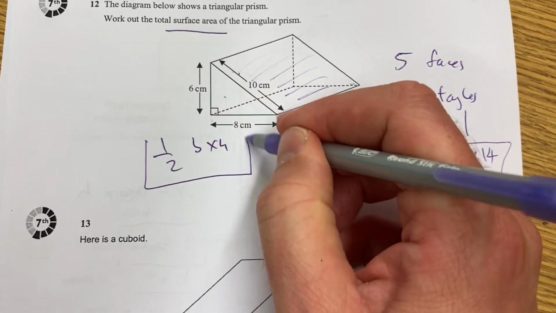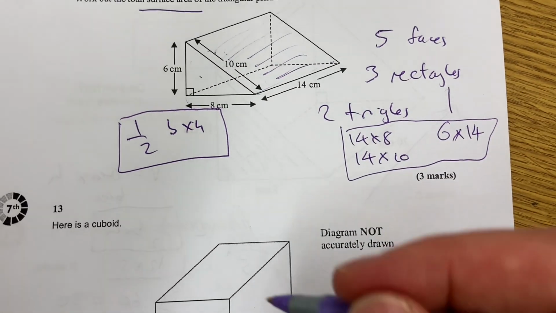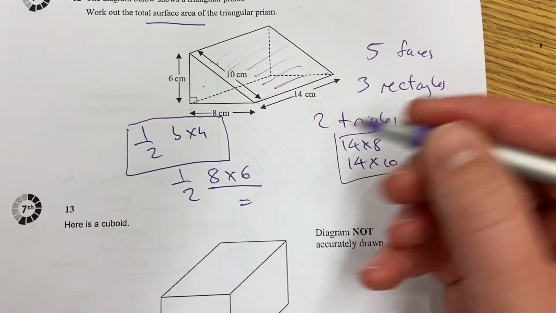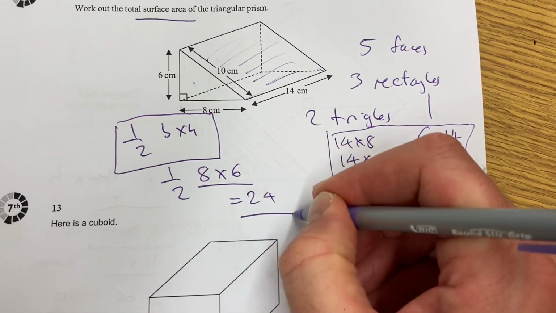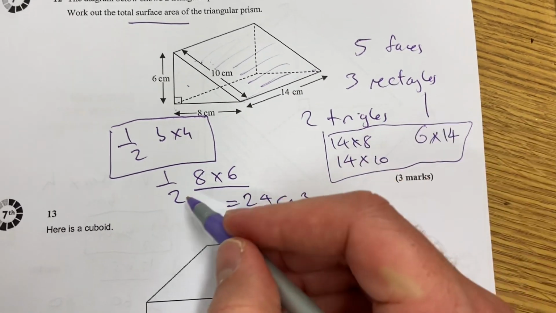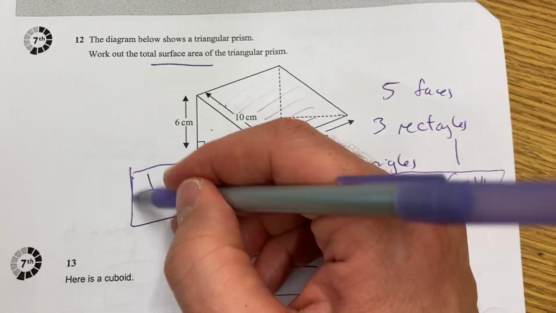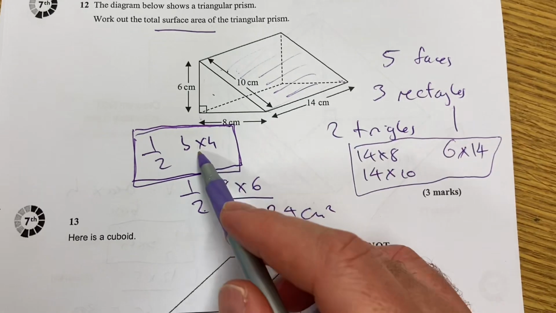That's the key point for this lesson, for this video. Half base times height, half 8 times 6. That's 48, so it's half of that, which is 24. But I could just do half of 8 and get 4 times 6 to be 24. Either way, key thing from this video is a half base times height.